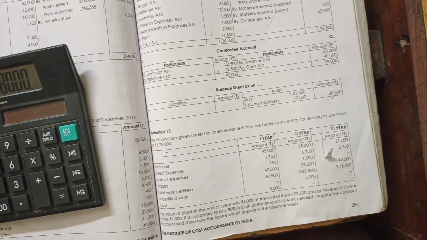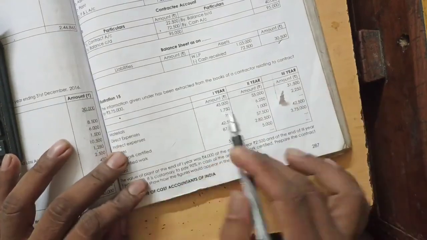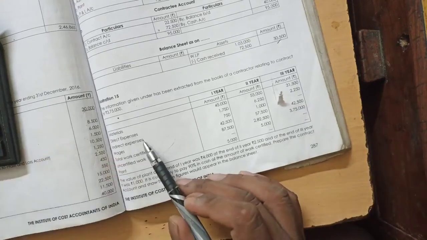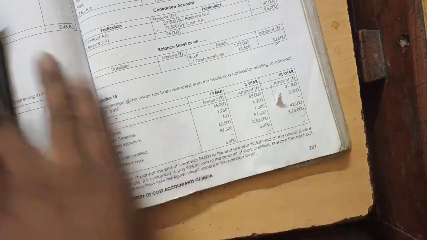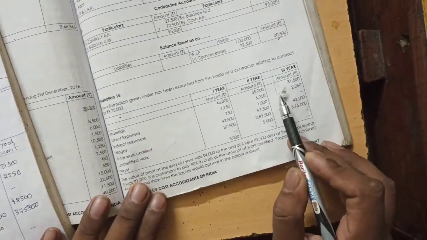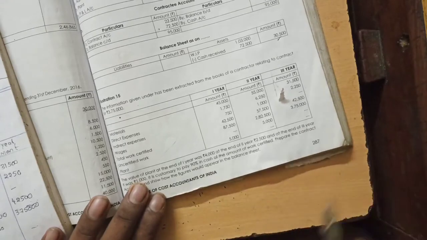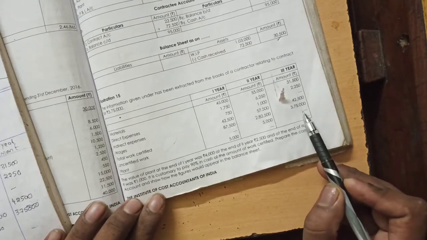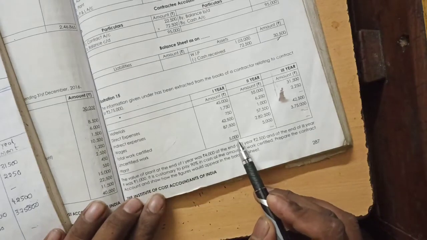So materials for first year, second year, third year are given: 45,000, 55,000, 31,500. Direct expenses is given, 1,75,000. Total work certified is already given, 2 lakhs. Work uncertified: first year none, second year 5,000, third year none. Plant is 5,000 in the first year and nil.